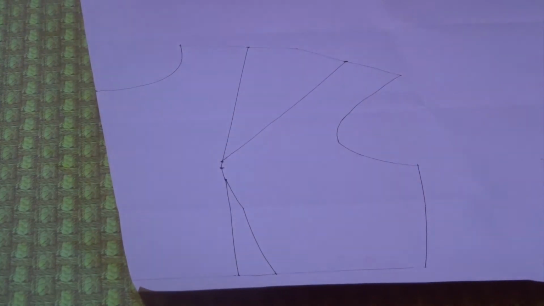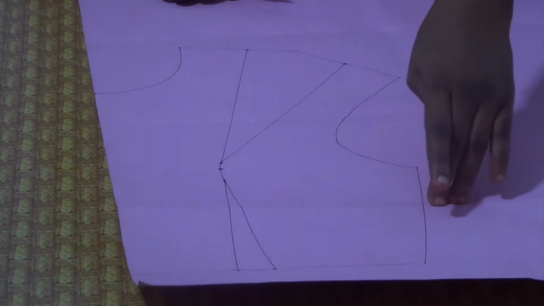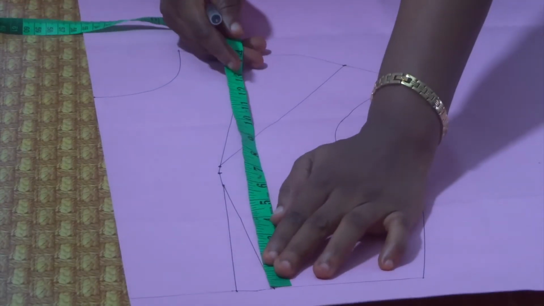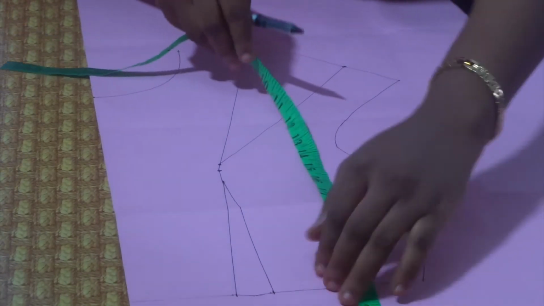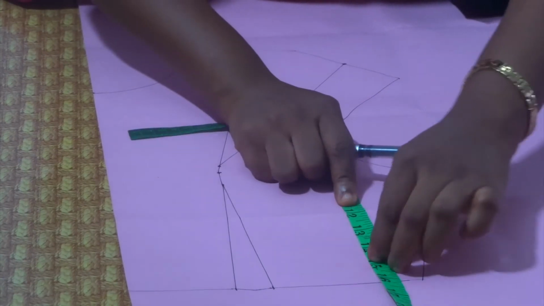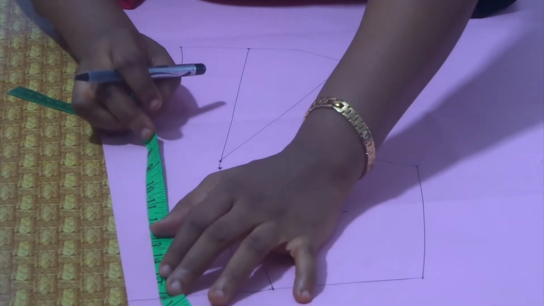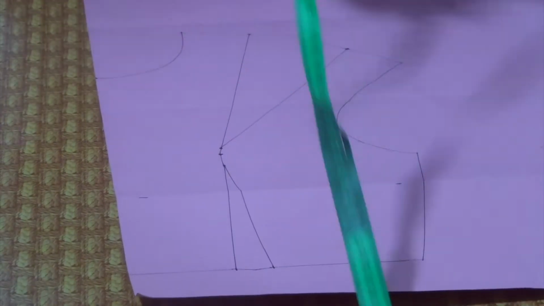The under bust of this body form is 12. And these are measurements. The half length, the shoulder to waist length, is actually 16. So if this is 16, the under bust is 12.